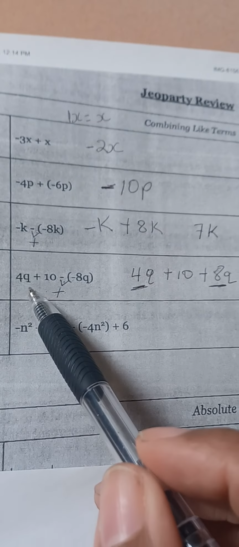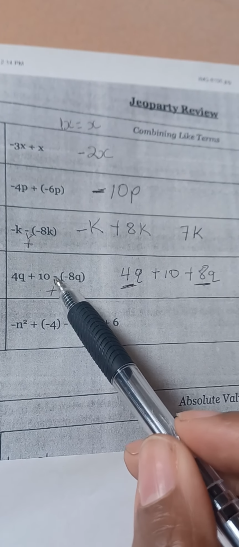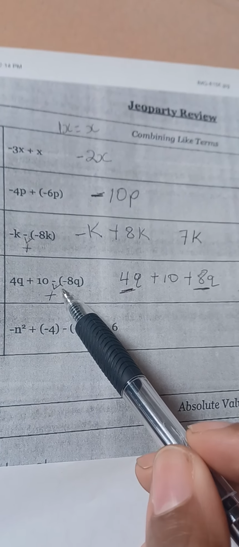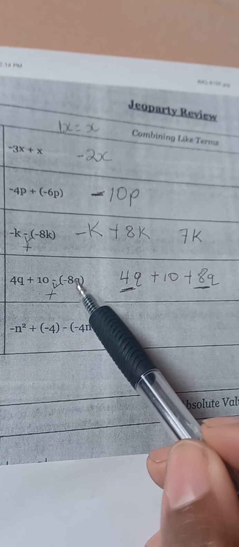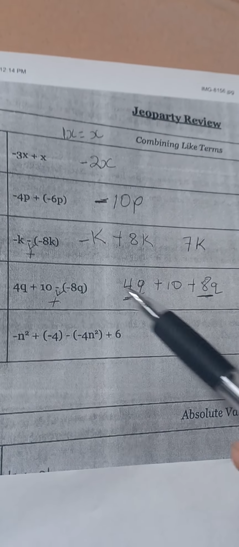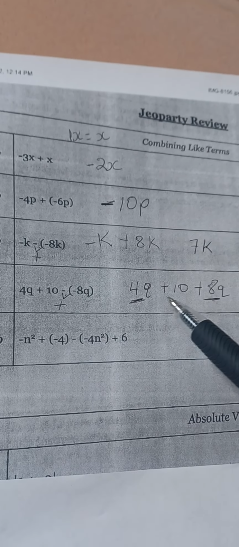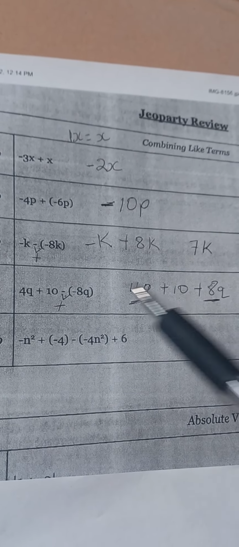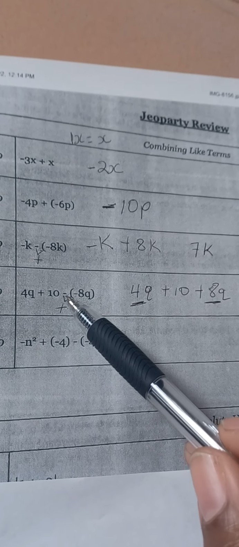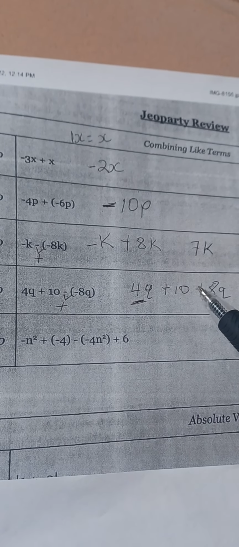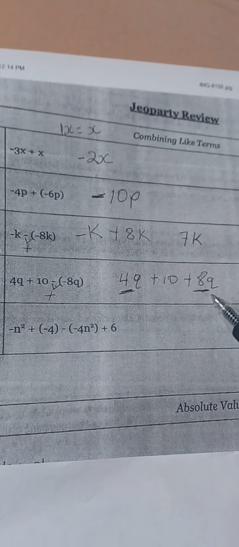Again, we have 4q plus 10 minus, in parentheses, negative 8q. When we rewrite, we have our 4q, plus our 10. And this plus came from here, which says negative times a negative is a positive. So we have our positive 8q.